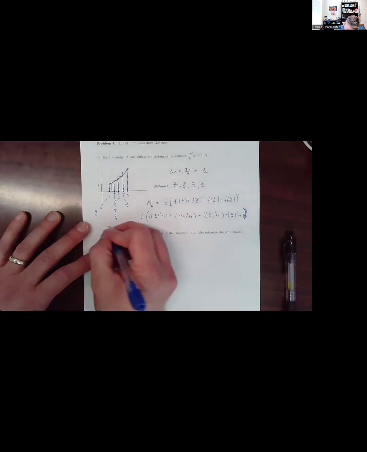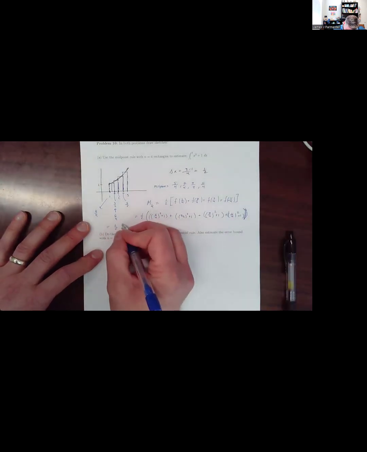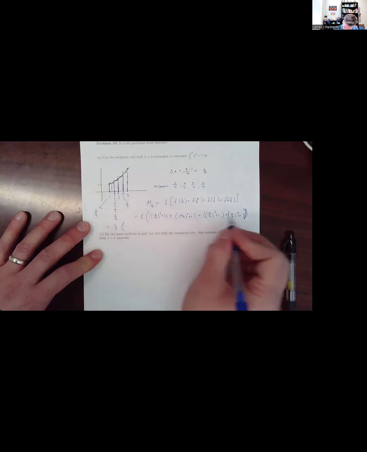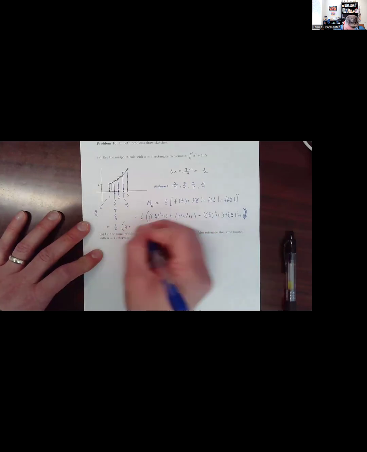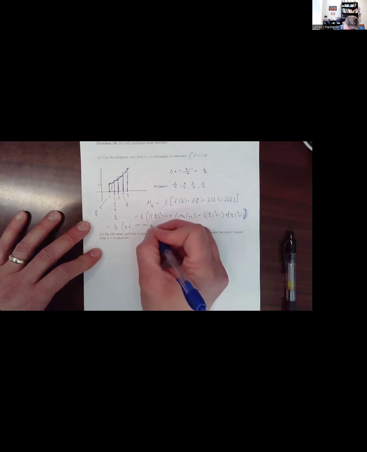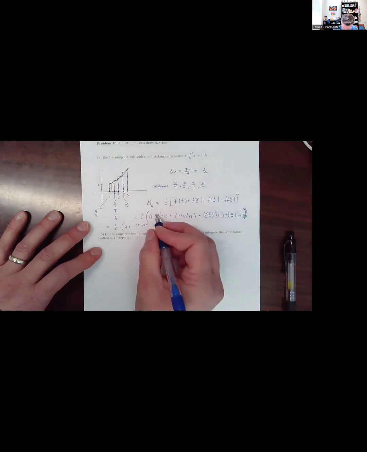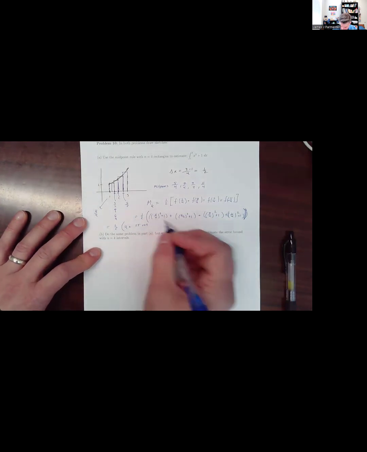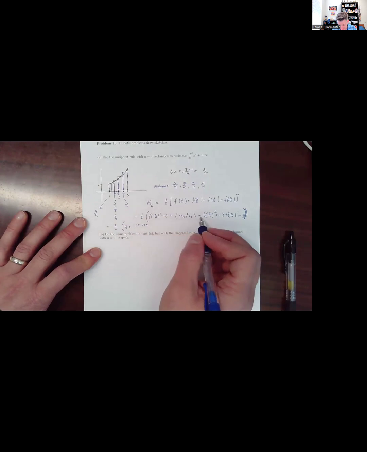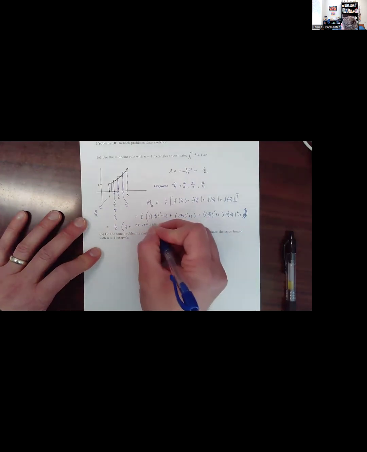We could simplify it, 1/2 times the gross. 1 plus 1 plus 1 plus 1 is 4. And then 5/4 squared is 25/16. 7/4 squared is 49/16. 9/4 squared is 81/16. And 11/4 squared is 121/16.